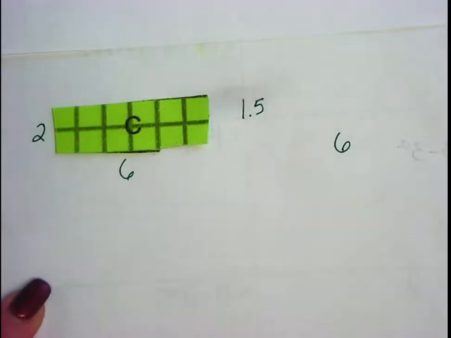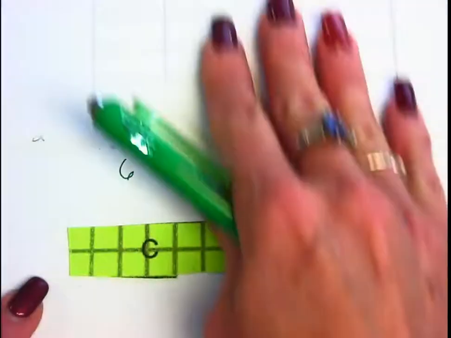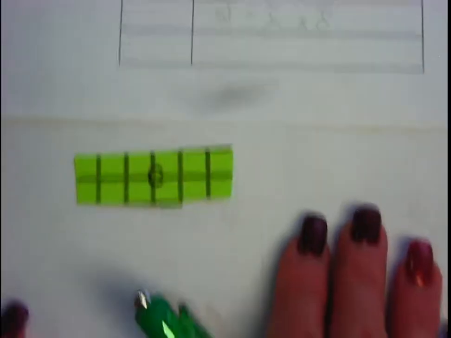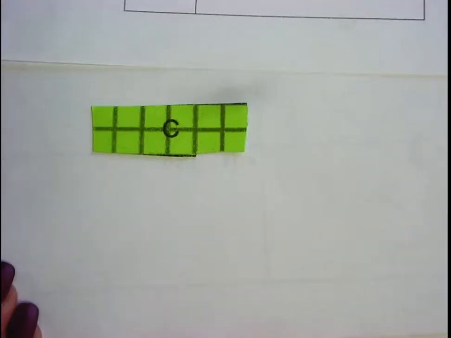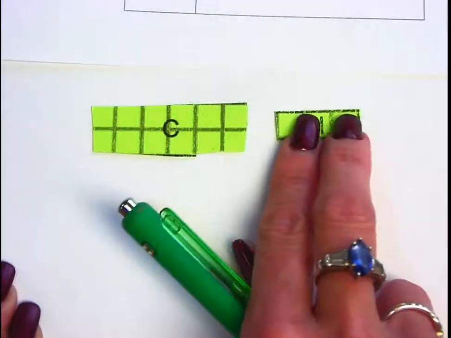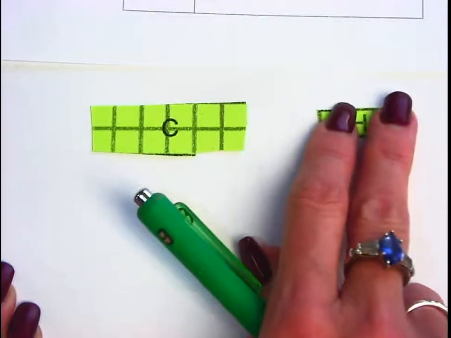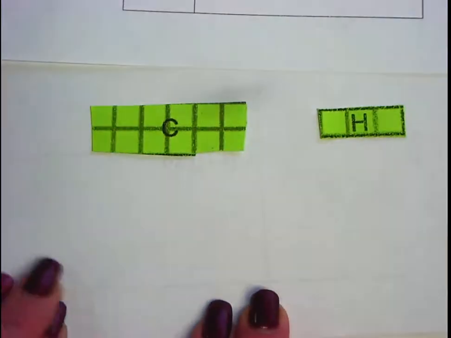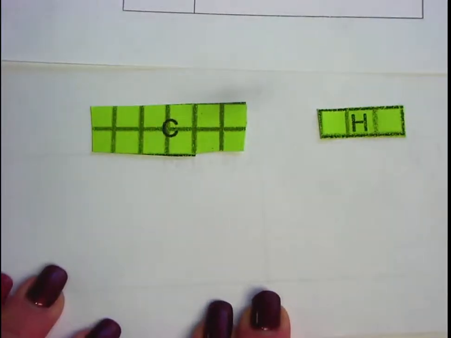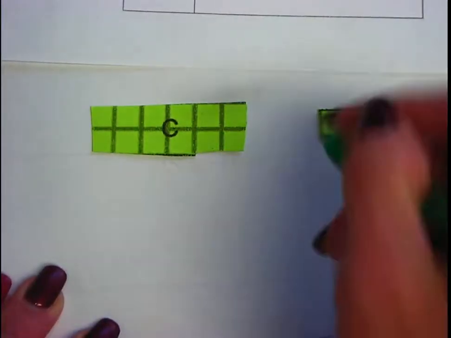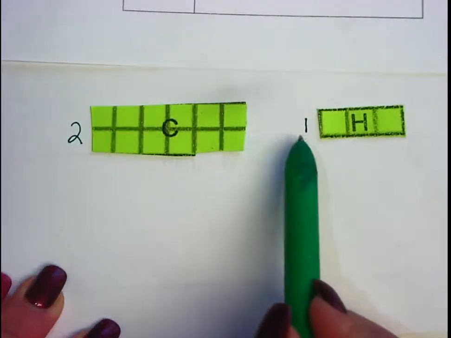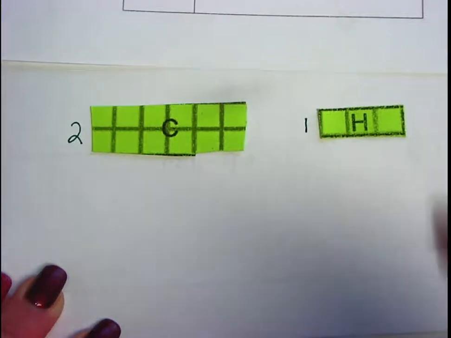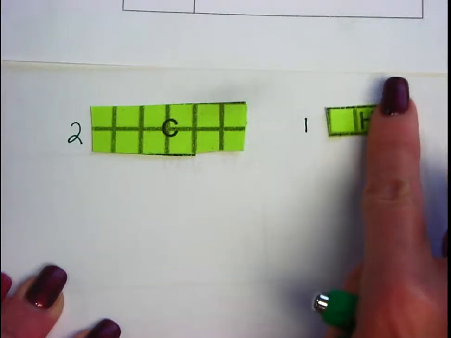So let's try again and see if we can come up with one that goes with C. What's something that goes with C? Fatima? H. Okay, so tell me why you think H and C go together. Okay, because H, if I double the 1, I get 2. That's a ×2 relationship.